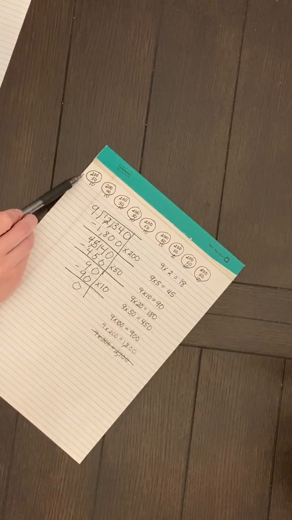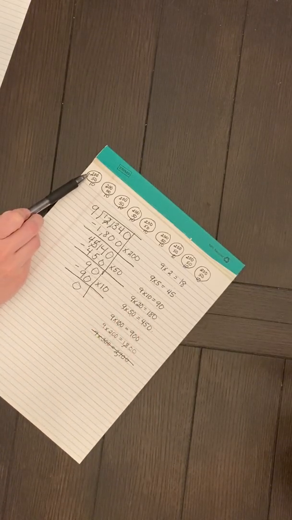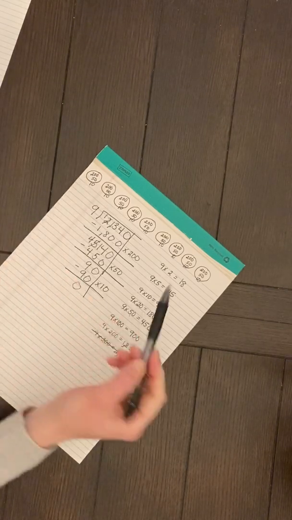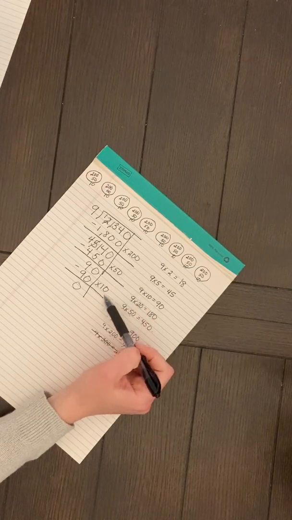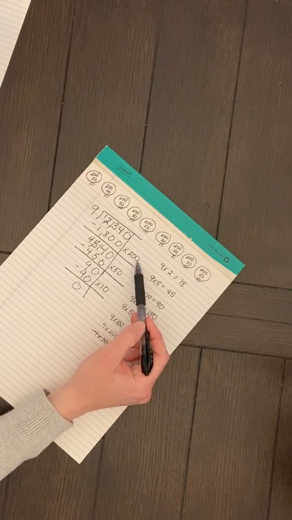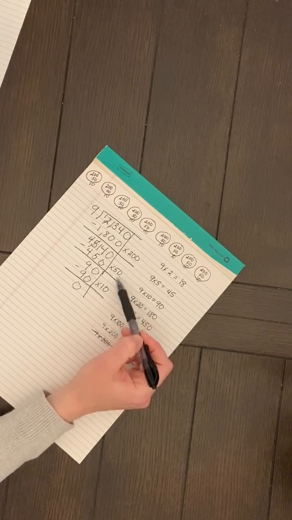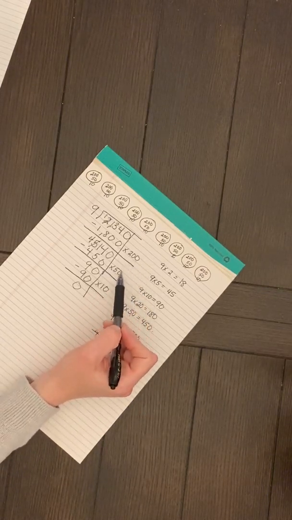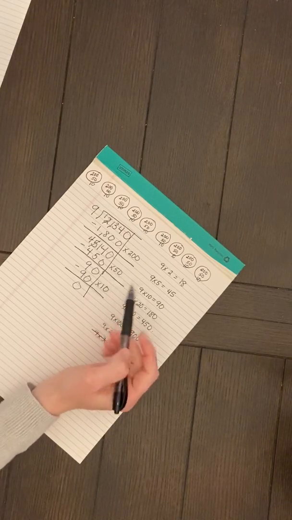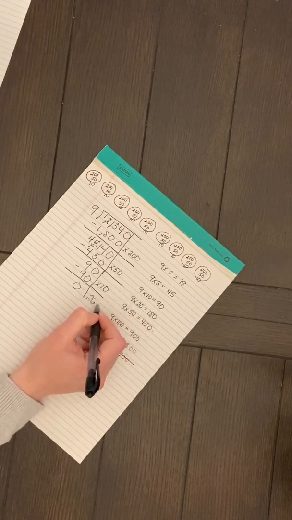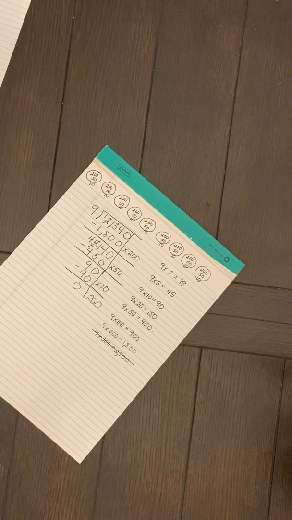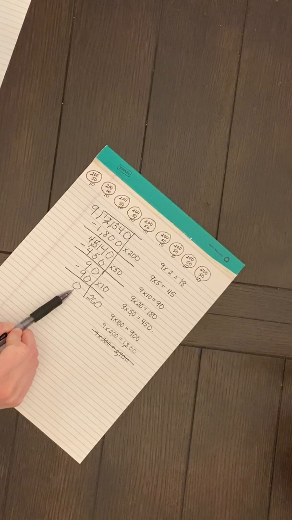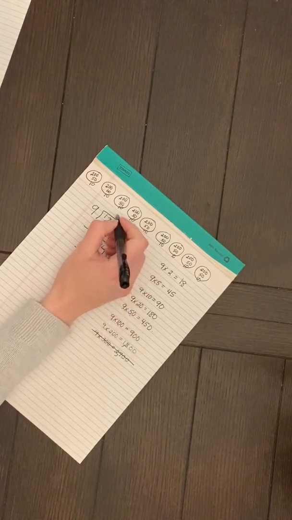So if I look up here, I can see that I gave everybody first 200 cookies, then I gave them 50 cookies, and then I gave them 10 cookies, which is what is written down on the side here. If I add that up, 200, 250, plus 10 more is 260. So I gave them each 260. I know I can't give any more cookies away because I don't have any cookies left to give. So this is my answer.